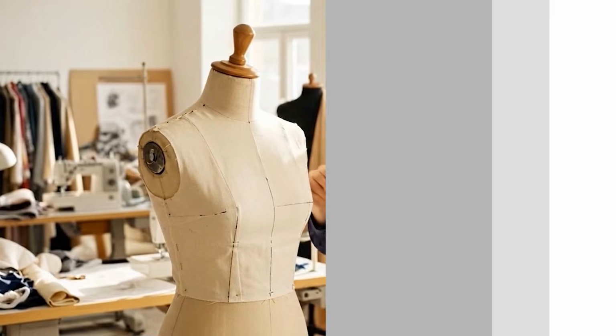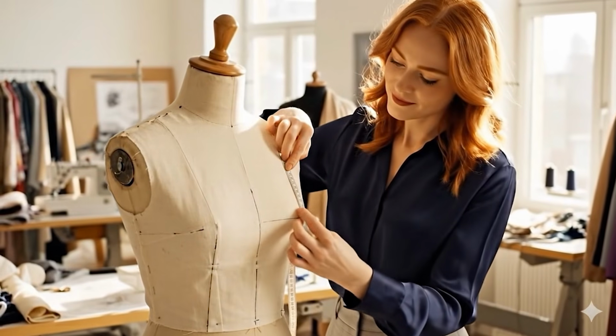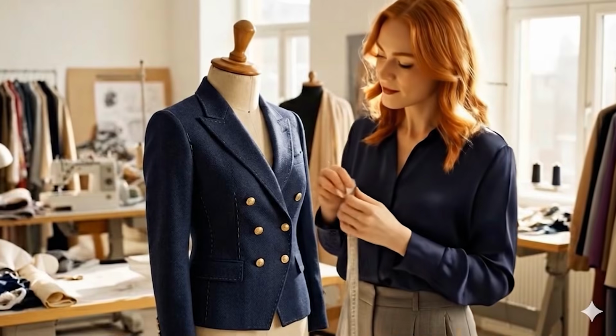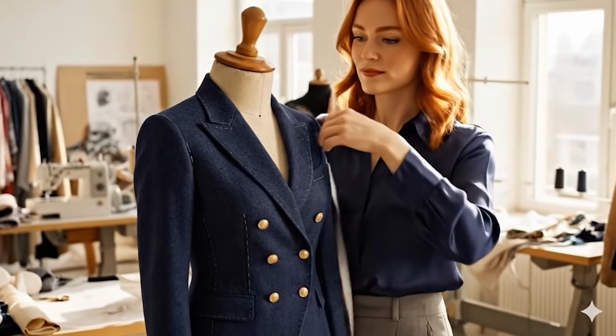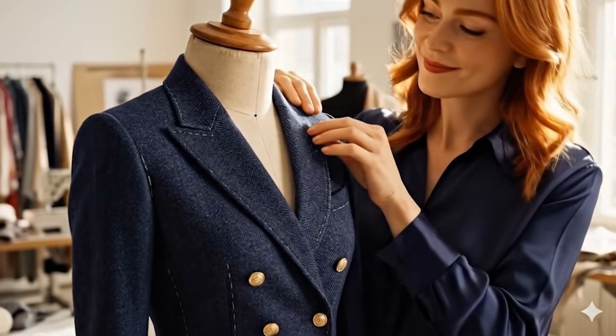Before we start drafting, I want to talk about fit for a minute. Some people believe that once you have a well-fitting bodice block, you can create any design from it. And since your block fits great, the garment you make from that block will always fit perfectly. It's like a well-fitted bodice block is a master key that works for every garment. But I have to say that's not true.